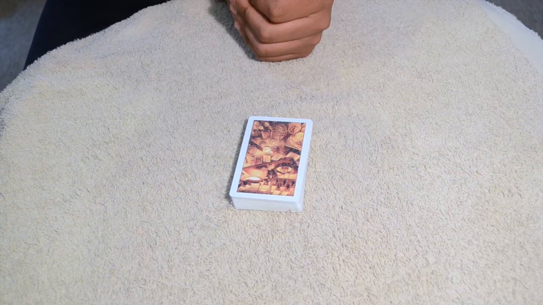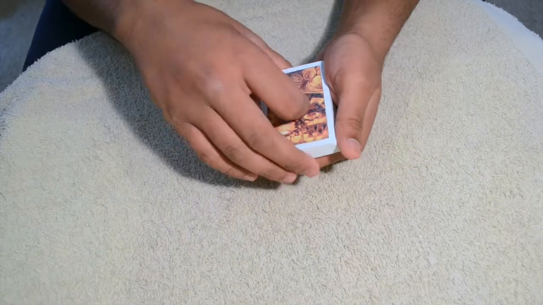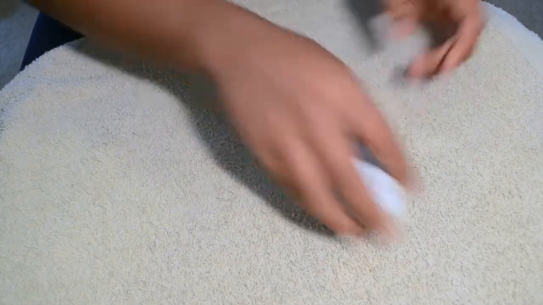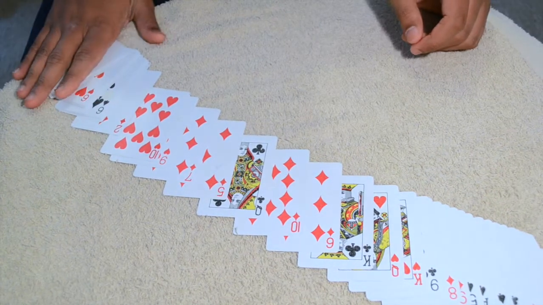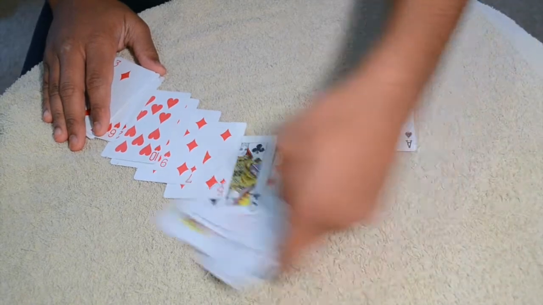Okay, so let's get started. Now for the Overhand Shuffle, I reckon it'll be a good idea to use one reference card, so I'll just go ahead and find the Ace of Spades. So wherever that is, here we go. The Ace of Spades is right over here.